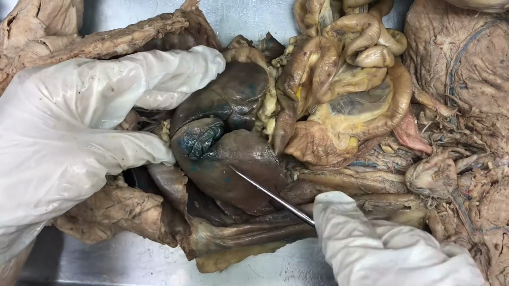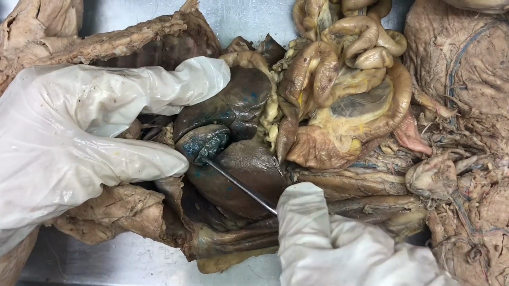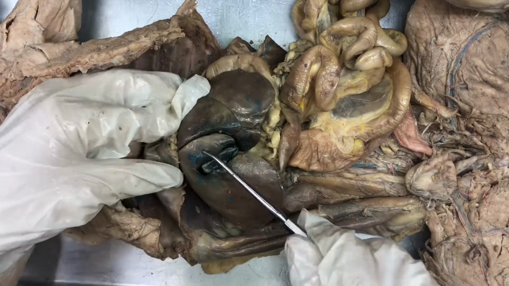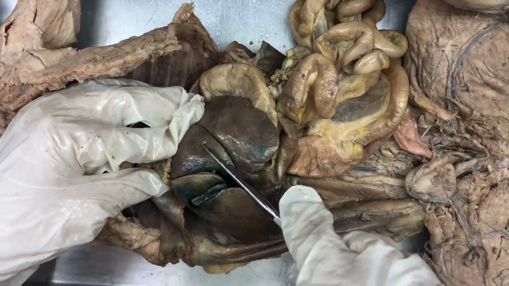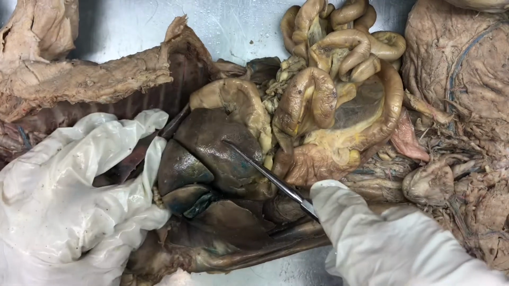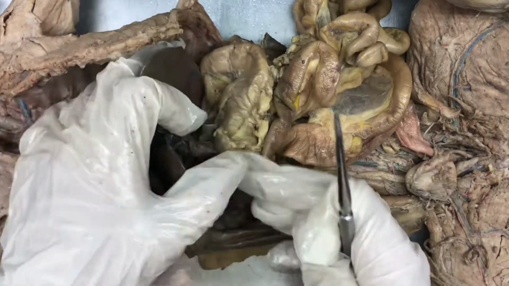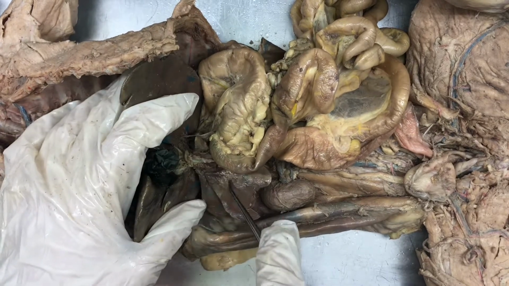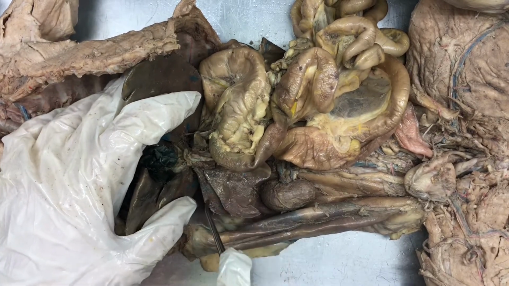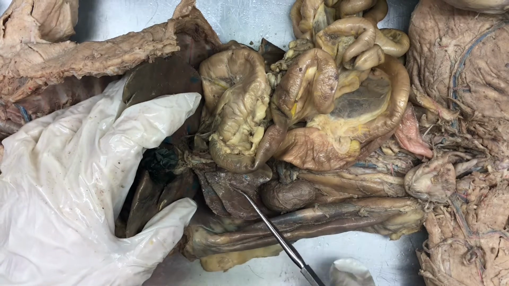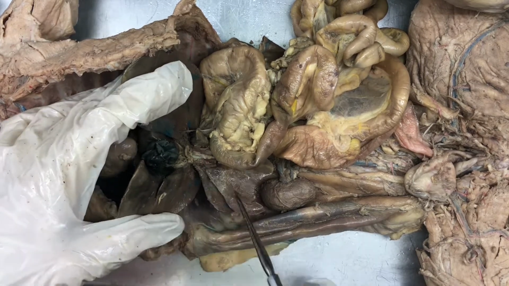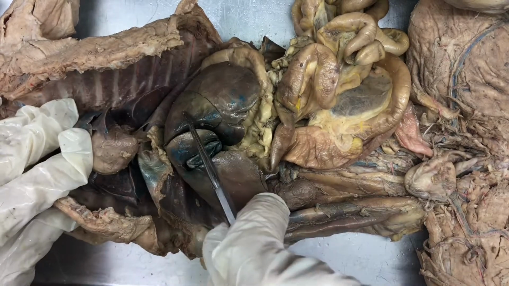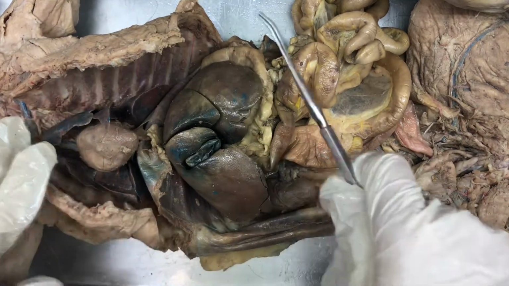We have the right medial lobe, the gallbladder, the quadrate lobe, the left medial lobe, the left lateral lobe, and then we have the caudate lobes, which is right here, and also this one right here next to the right lateral. So again, caudate, right lateral, right medial, quadrate, left medial, left lateral.